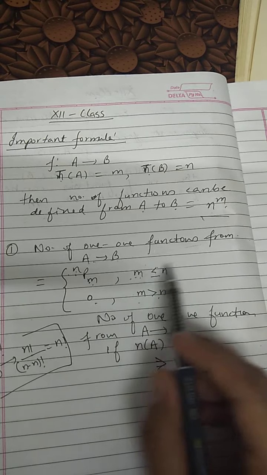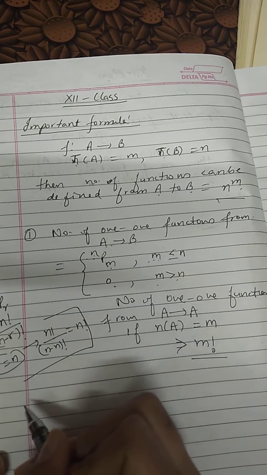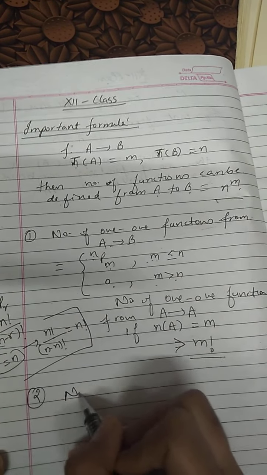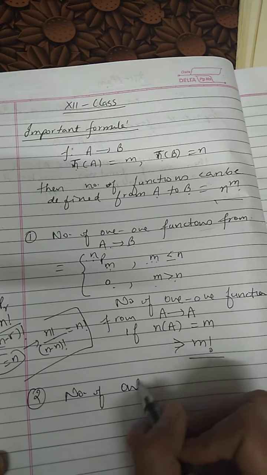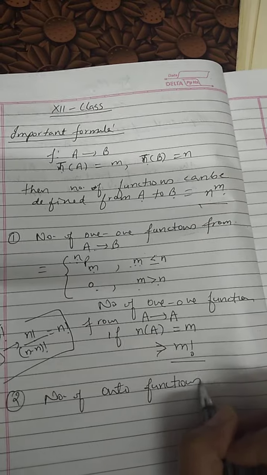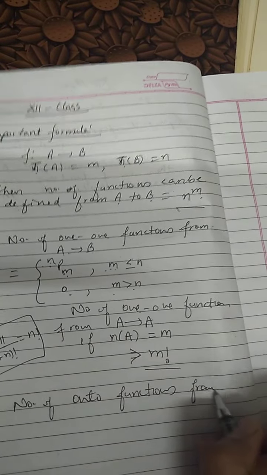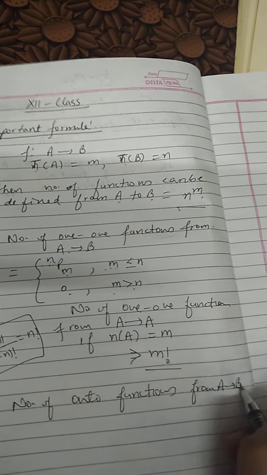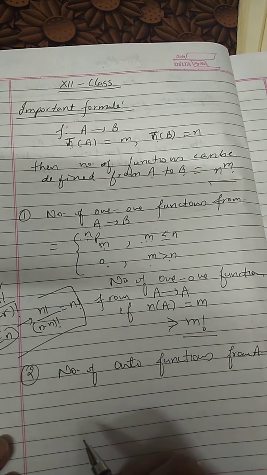So this is the result for how many one-one functions can be defined. Similarly, we have how many onto functions can be defined. Number of onto functions from A to B: how will we get that?